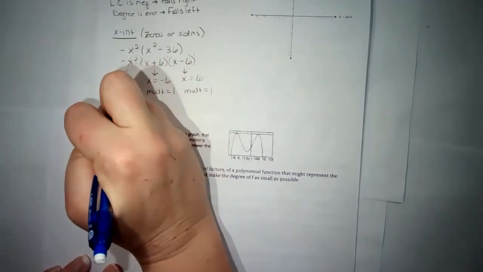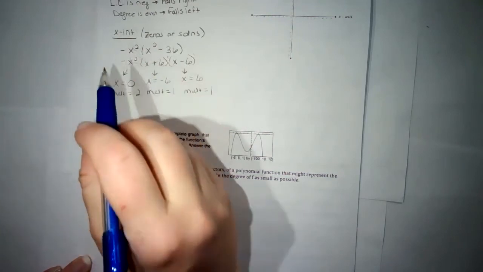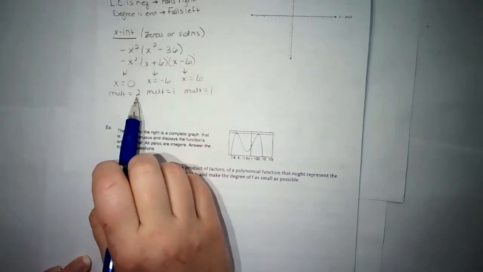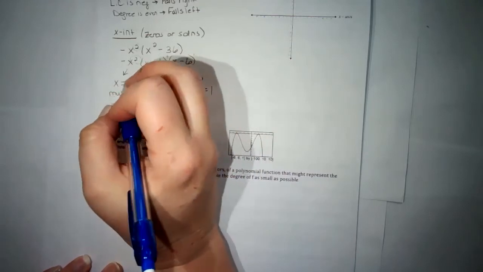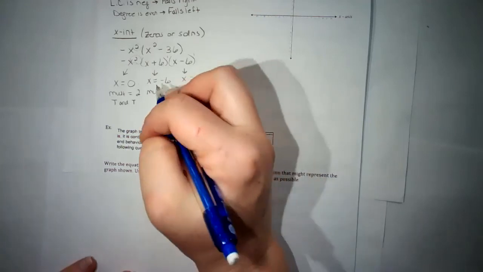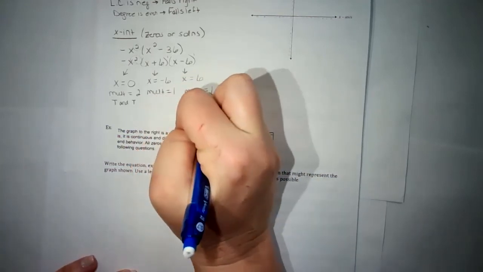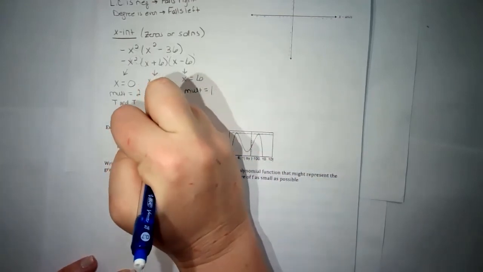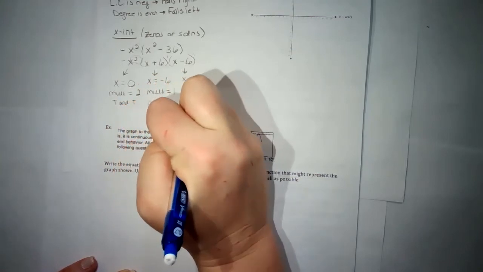All right, so let's talk about behavior at these x-intercepts. What behavior has a multiplicity of 2? The t and t. Touch and turn, right? We're going to touch and turn because the multiplicity is even, because it's a 2. All right, what about these multiplicities? These are cross through.